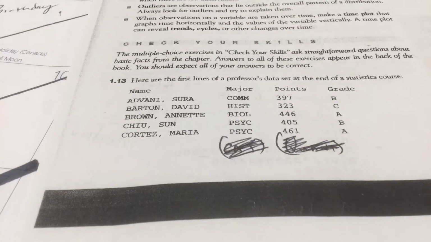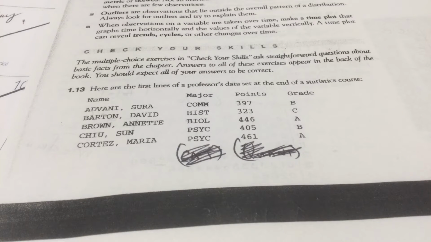So then turning over in that same packet, page 4. Here are the first lines of a professor's data set at the end of a stats course. Their major, their points, their grade. I started writing, they didn't ask this, but your major is categorical. Points, score, quantitative. They're the names of the students.